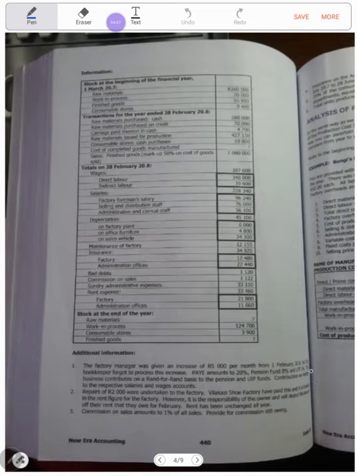Commission on sales amounts to 1% of all sales. Provide for commission still owing. Alright, so we need to go and find out how much sales have we made during the year.